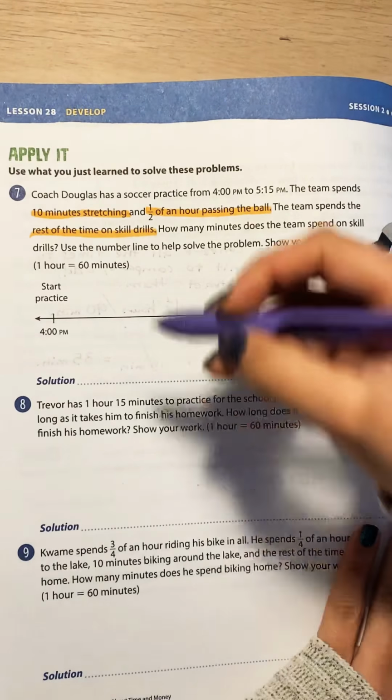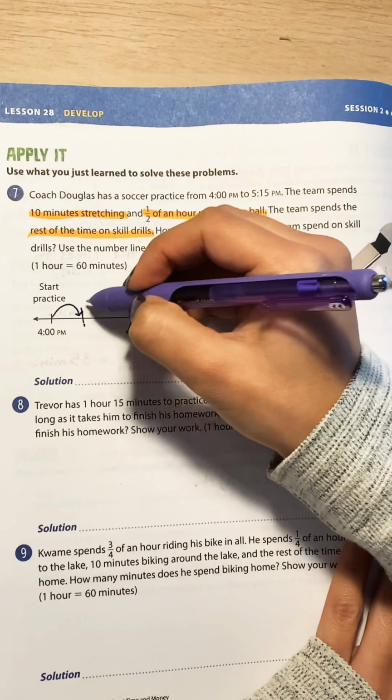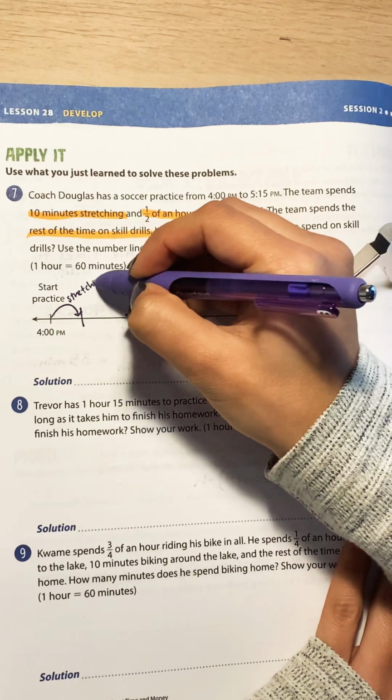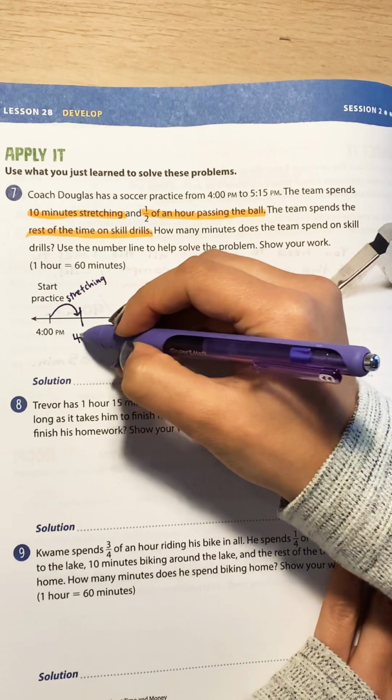So 10 minutes of stretching. So that's gonna be here to here. Stretching. So 10 minutes after 4 o'clock would be 4:10.